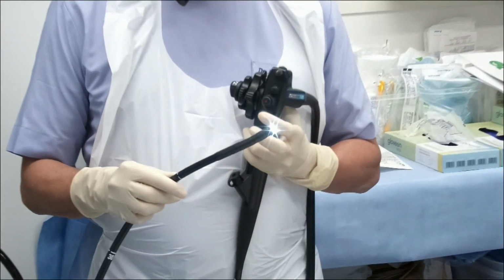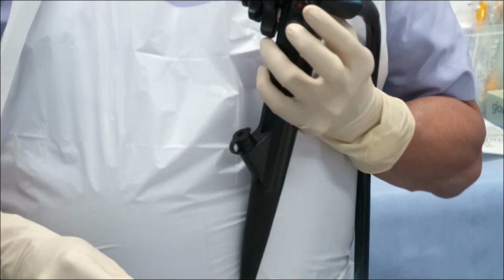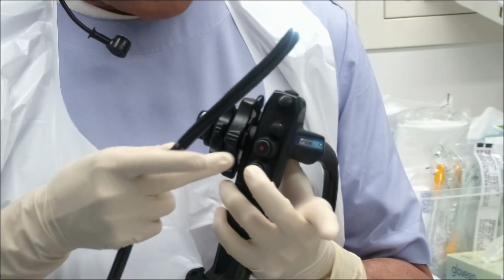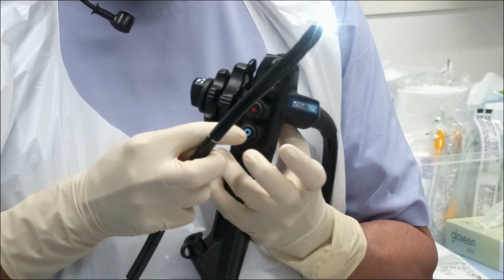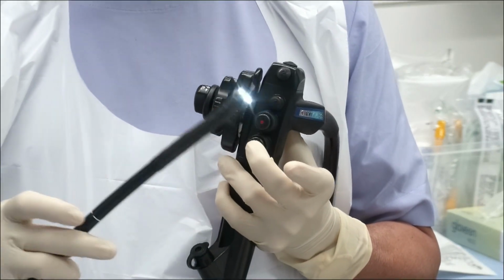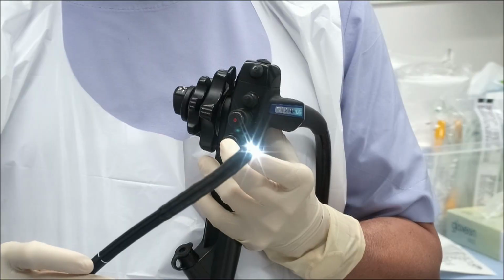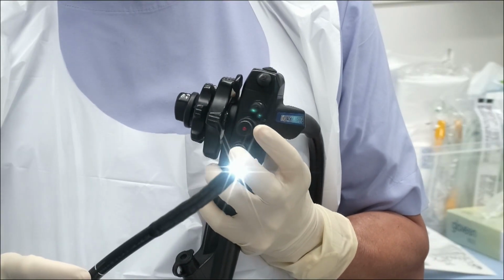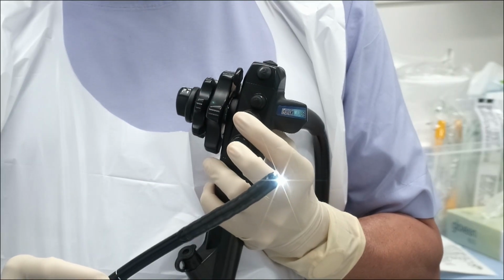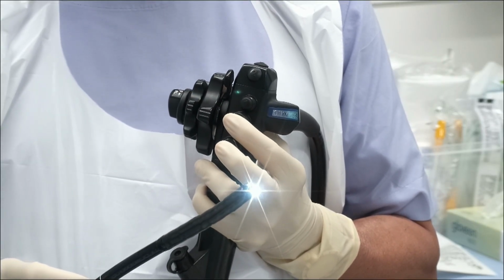When you are doing the endoscopy, our left thumb always remains on this button, so that the hole at the tip gets covered and the air gets transmitted to the tip of the scope, and that air goes inside the stomach. Whereas the upper button is the suction button, by which you can suck the fluid which is there inside the lumen.